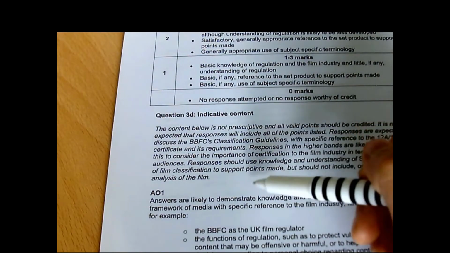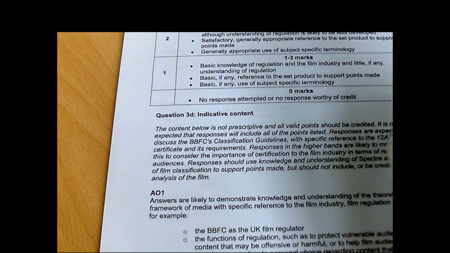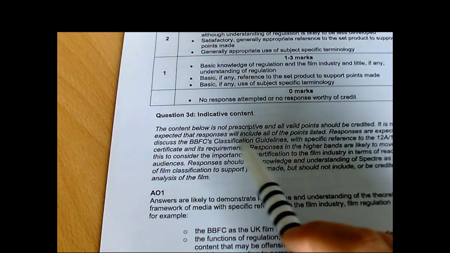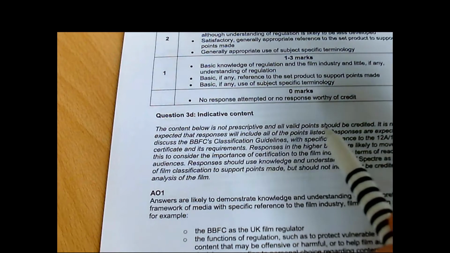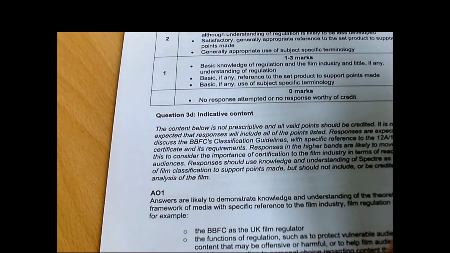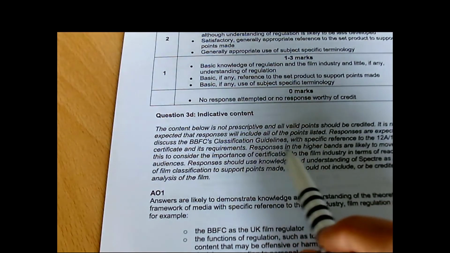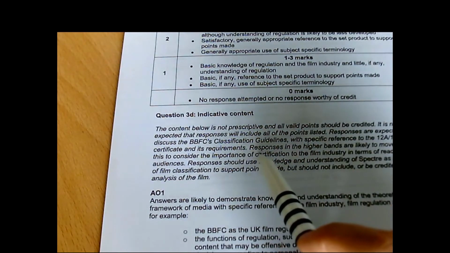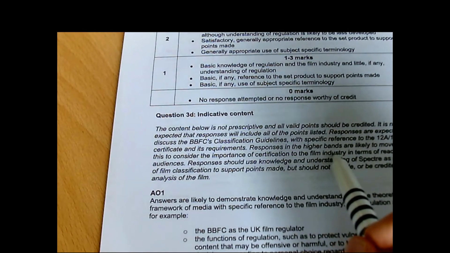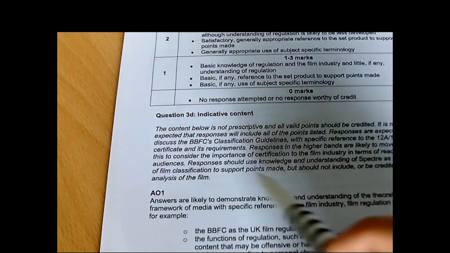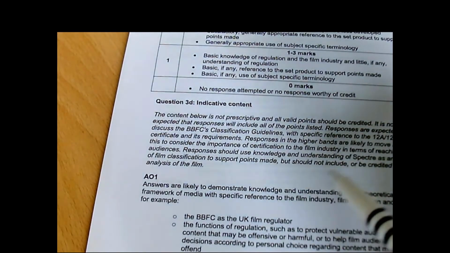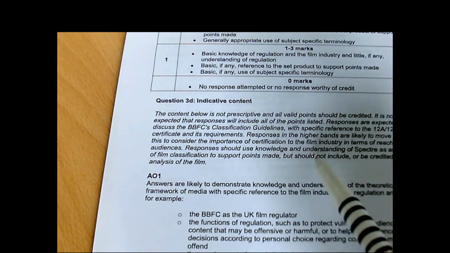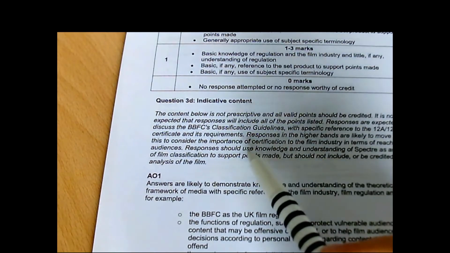Again, not prescriptive. Responses are expected to discuss the classification guidelines, specifically 12.12a. Higher bands will move beyond that to consider certification in the film industry in terms of reaching wider audiences. You should be using knowledge and understanding of Spectre, but it should not be a textual analysis of the film.